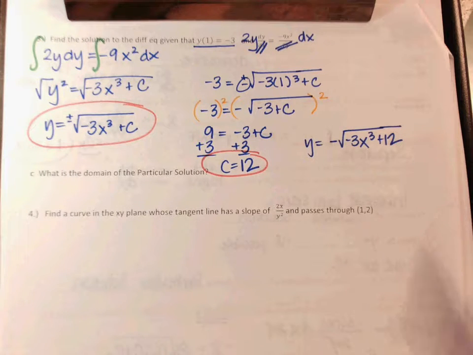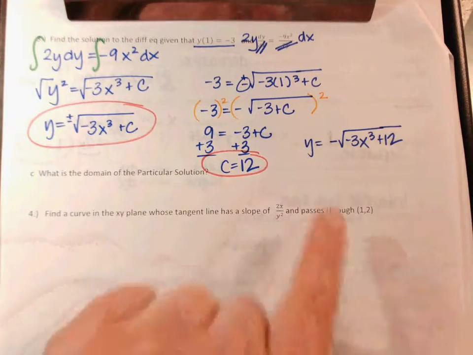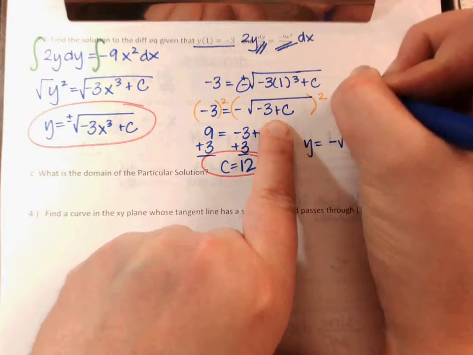When you square both sides, you include the minus or the negative in the parentheses? Yes, because think about what you're doing. If I can just expand this step, it's negative.